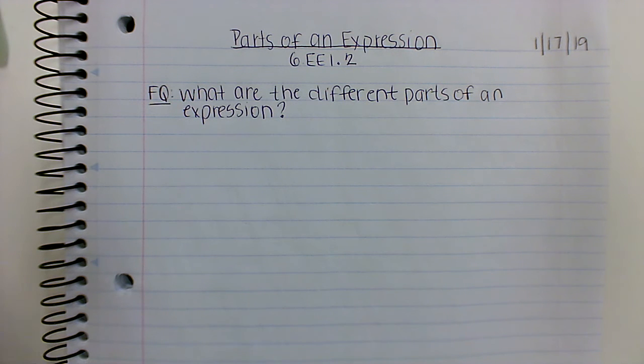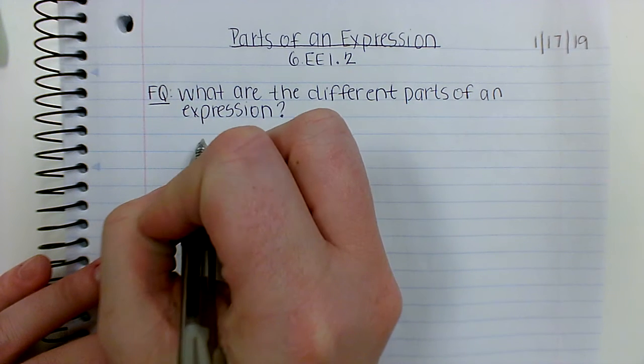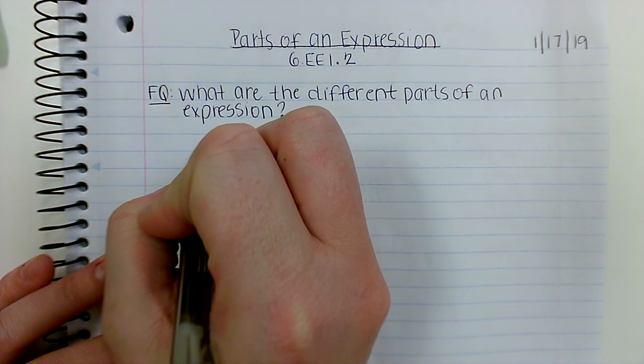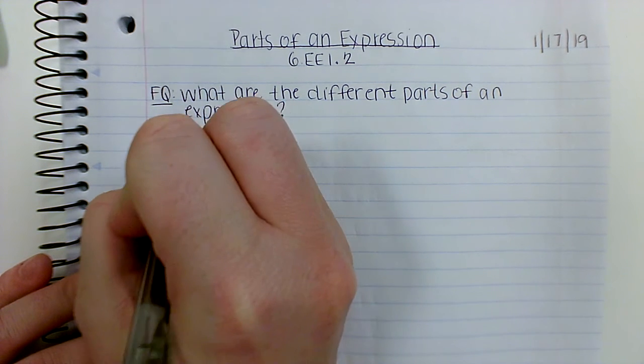Alright guys, today we're going to talk about parts of an expression, 6EEI2. Your focus question is, what are the different parts of an expression? First of all, we're going to talk about the difference between an algebraic and numerical expression.